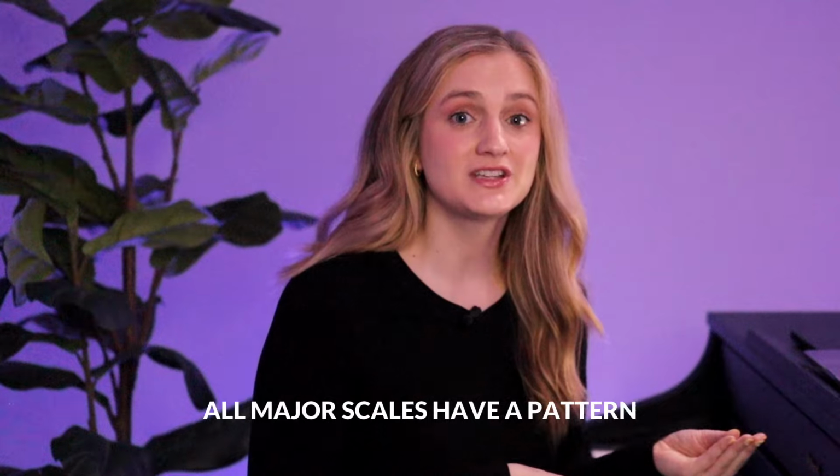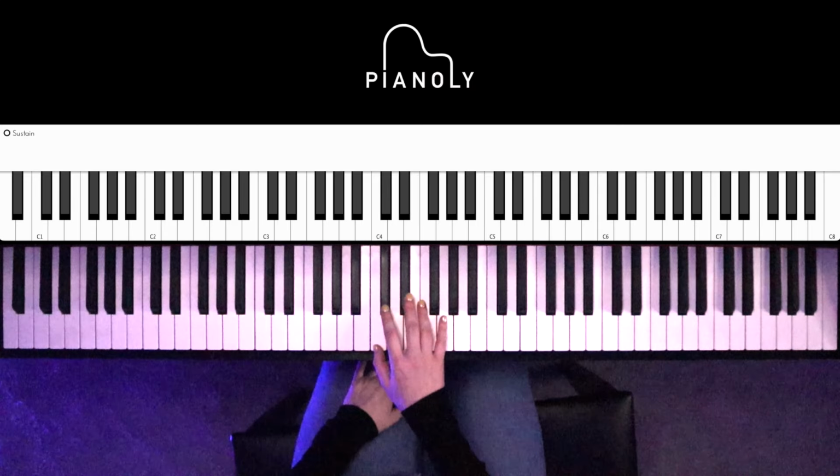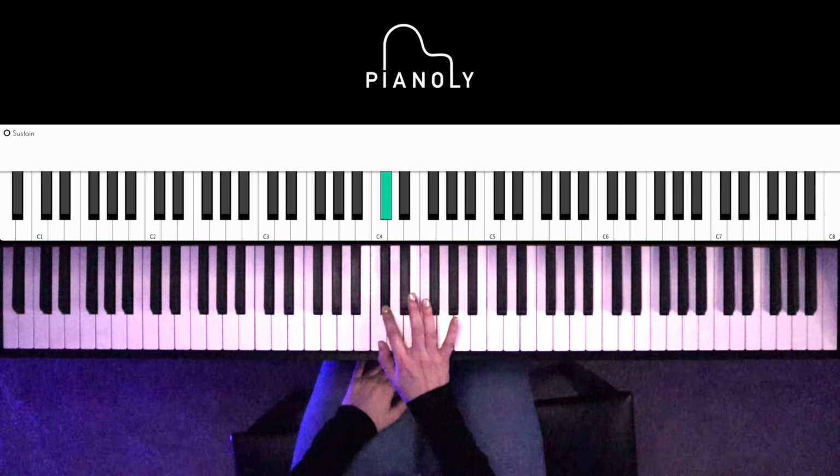Now let's talk about why scales are the way that they are. All scales are really just organized into patterns. All major scales have a pattern and all minor scales have a pattern. Now to understand their patterns, you need to know what a half step and a whole step is. A half step is when we go from one key to the very next key.